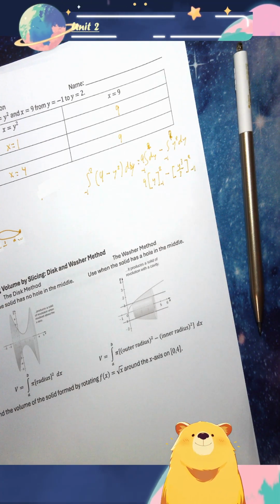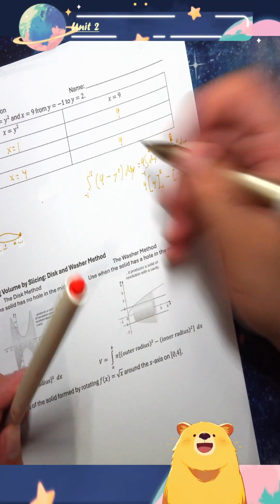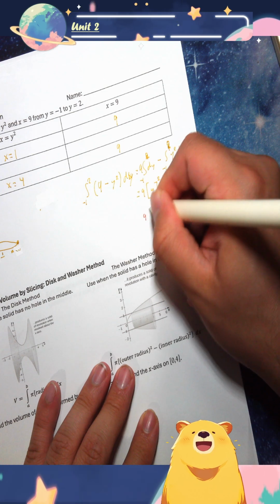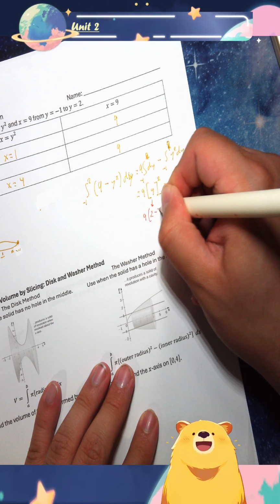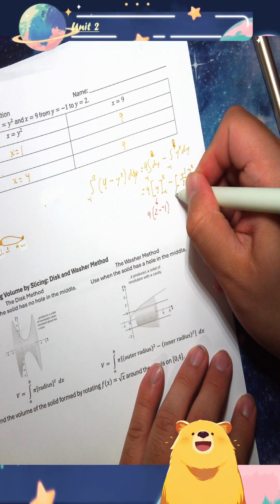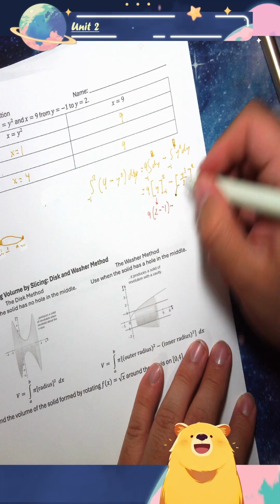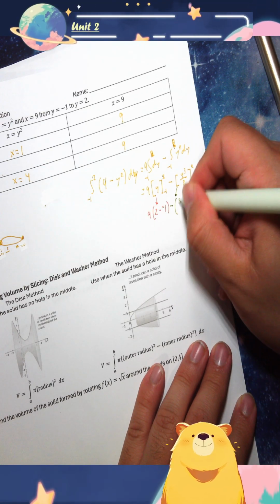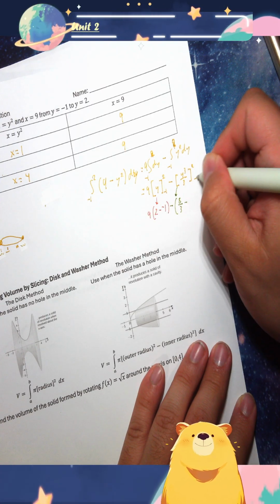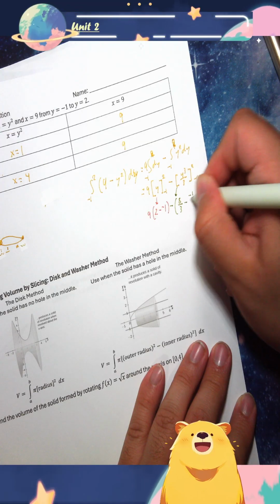I'll color code this as well. We have 9 times parentheses 2 minus a negative 1. And then over here, we have 2 cubed, which is 8 over 3, and then minus negative 1 to the power of 3, which would be negative 1 over 3.